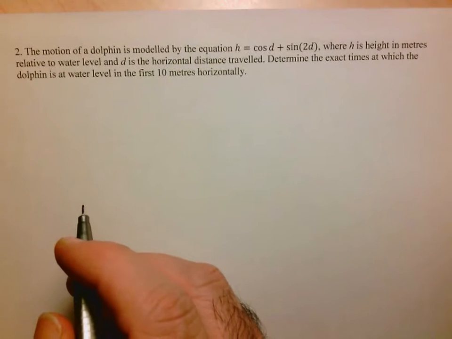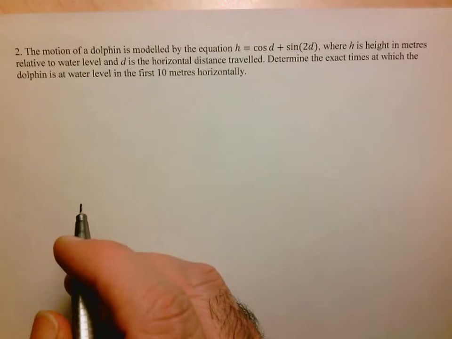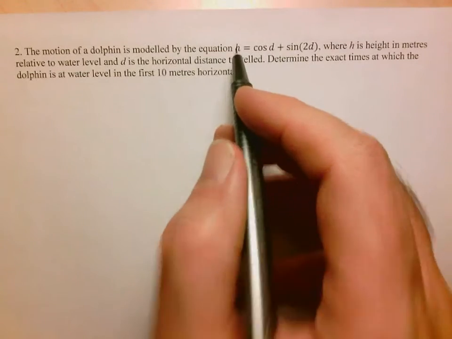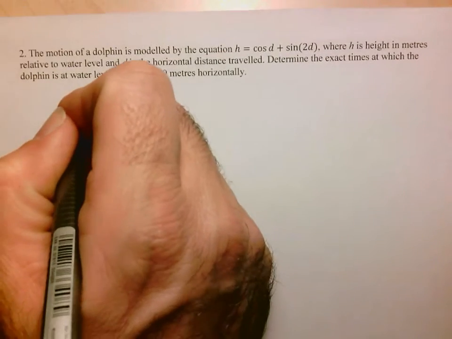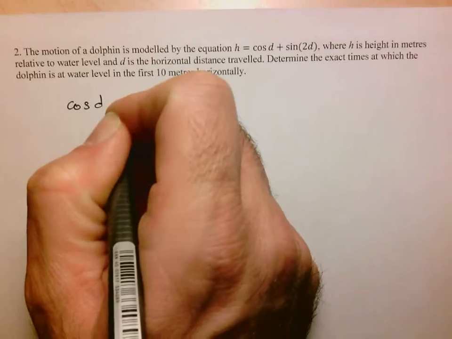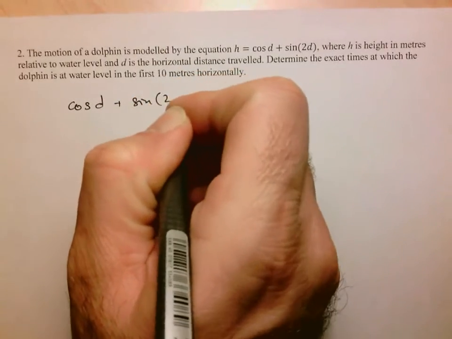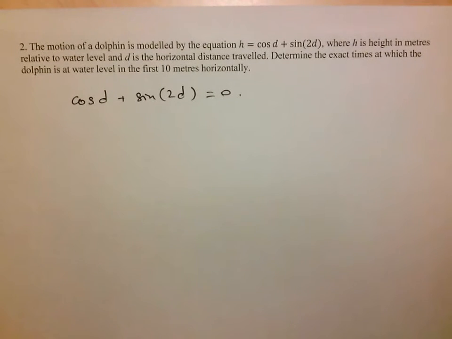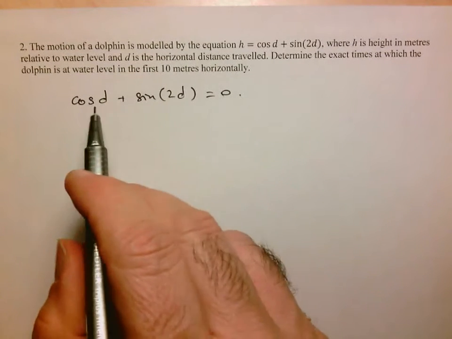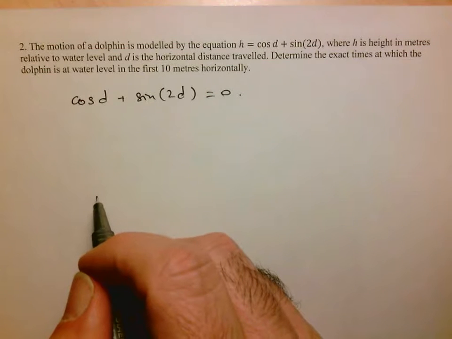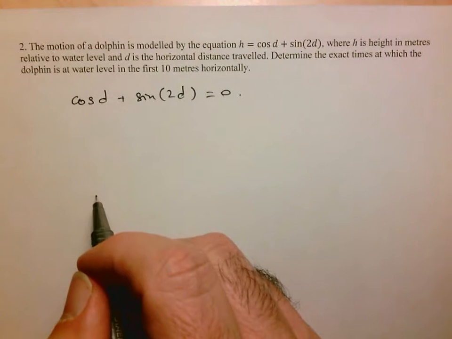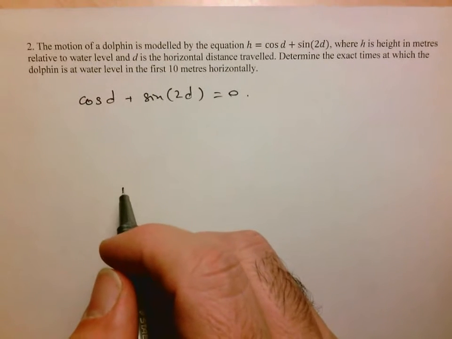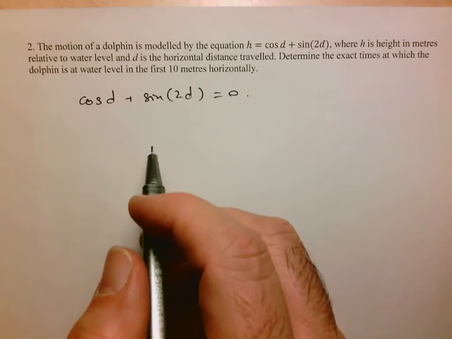In this case, we're actually given the model, so we don't have to come up with it ourselves, and we want to know when the height is equal to 0. So the equation that I'm solving is cos d plus sine 2d equals 0. In this case, there's really not much you can do algebraically to solve this problem. So really I think the only option is to use a trigonometric identity to rewrite sine 2d.